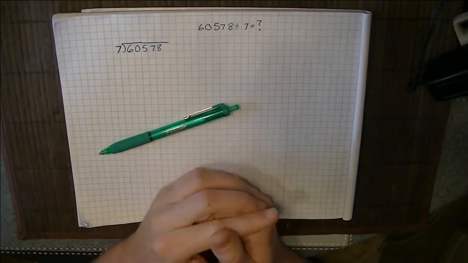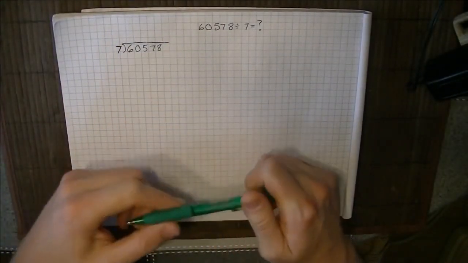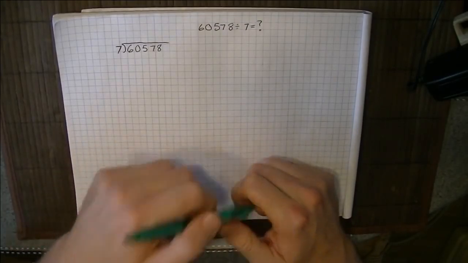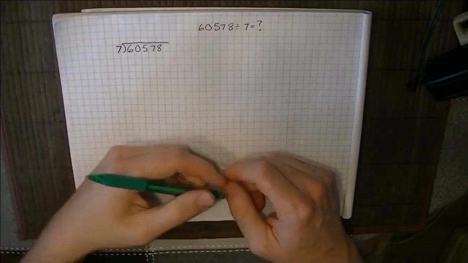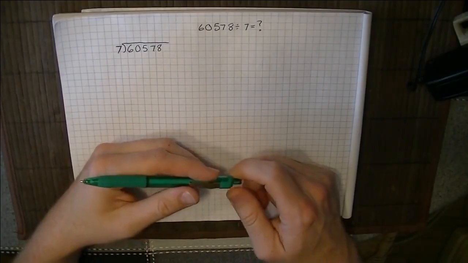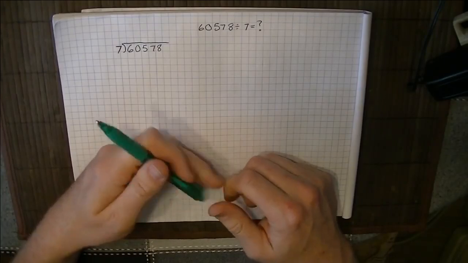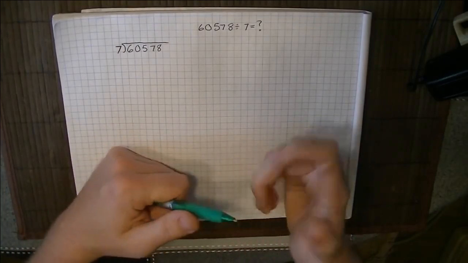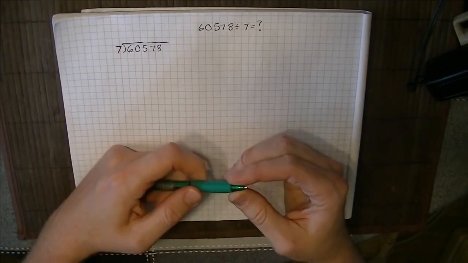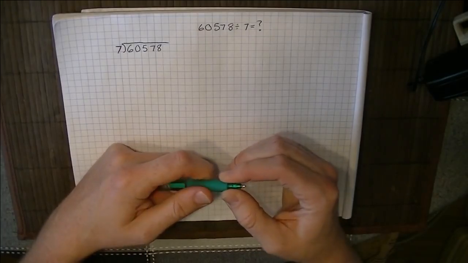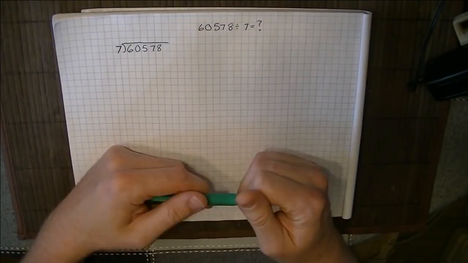Okay, so 7 goes into 60. Well, let's think about this. I know that 60 is 6 times 10. What is a factor of 7 that is in the 50s? Does 7 go into 50?